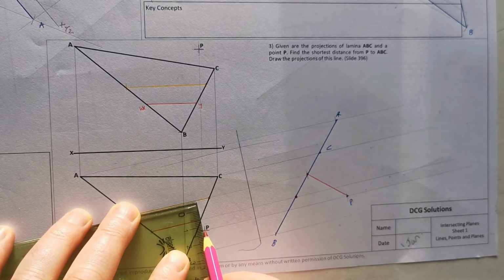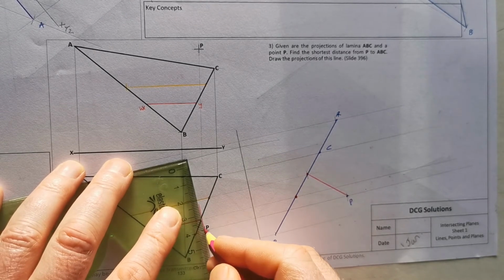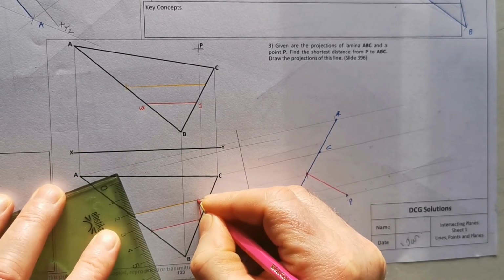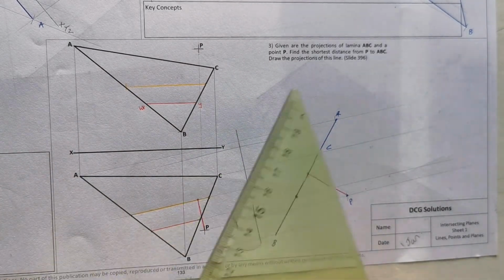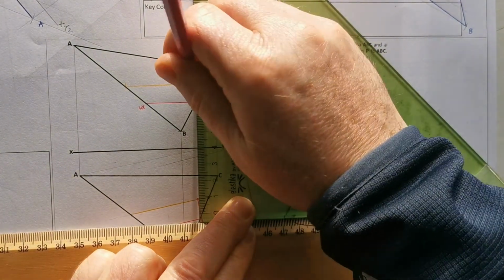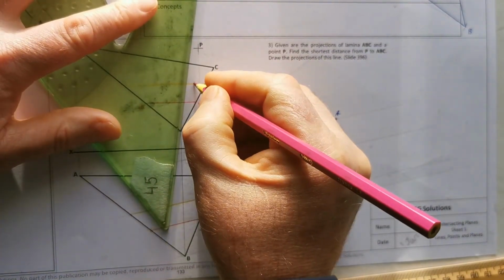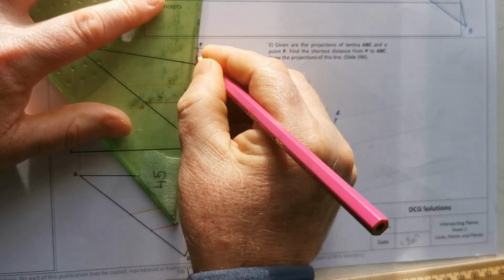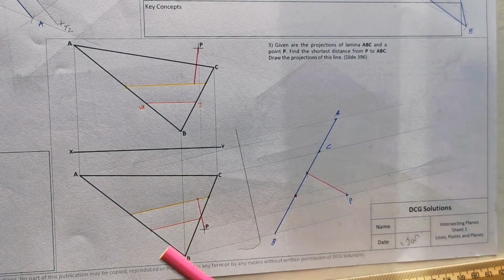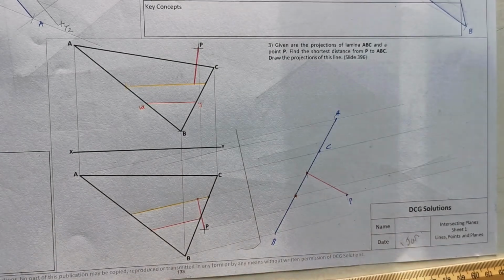That is one way of doing it. So that there would be my solution there. That pink line, that is the shortest distance.